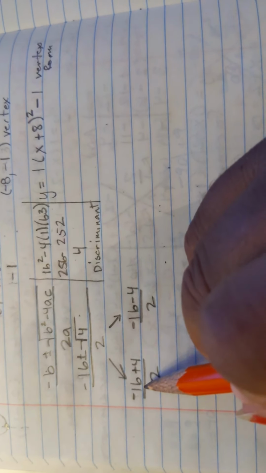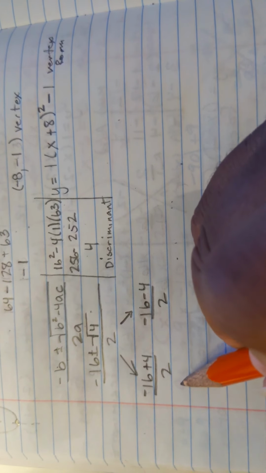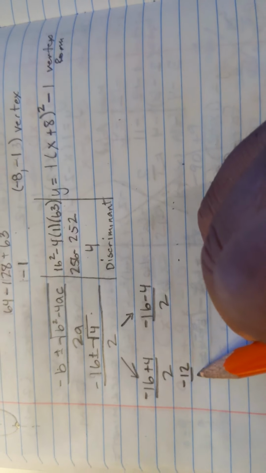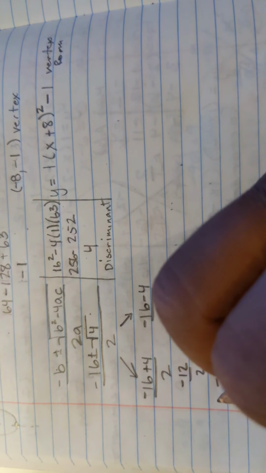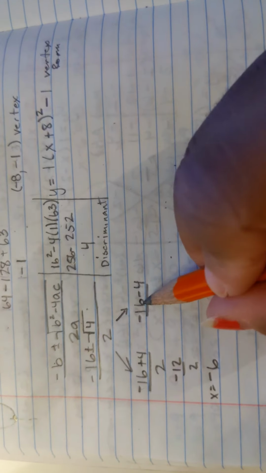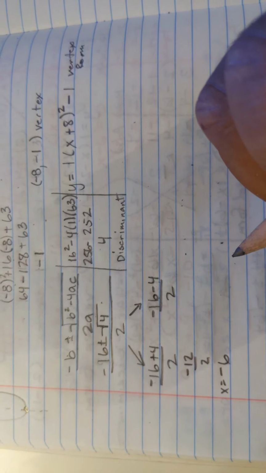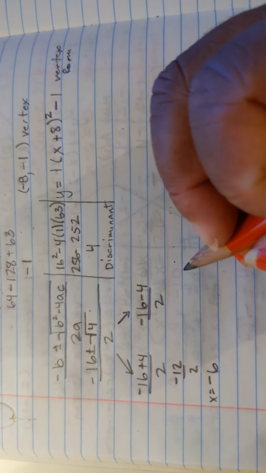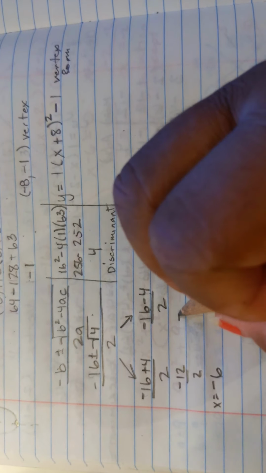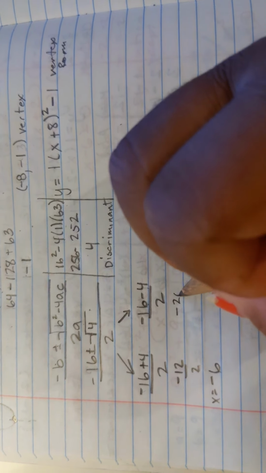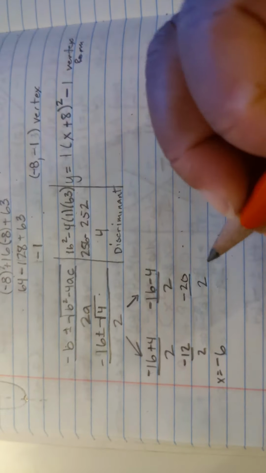And so when I solve this, I have 16 minus 4, which gives me a negative 12, divided by 2, which is negative 6. So x equals negative 6. And I have 16 minus 4, which is going to give me a negative 20 divided by 2.